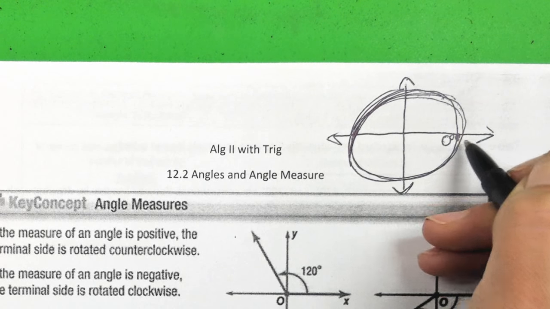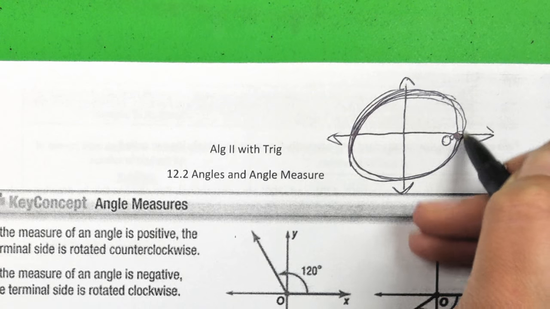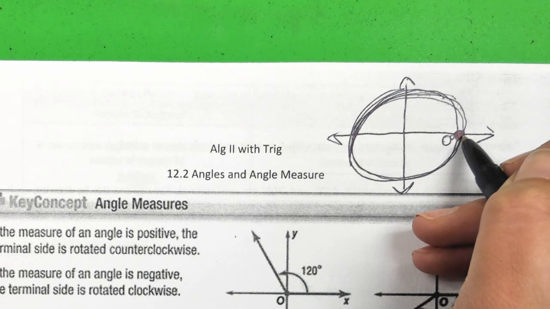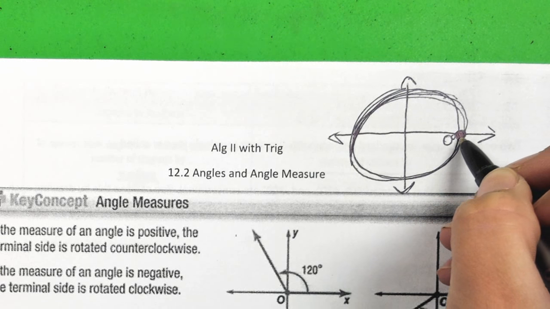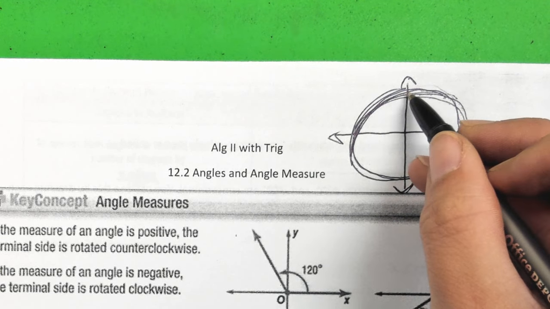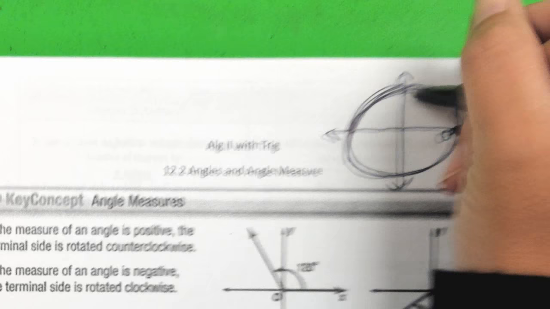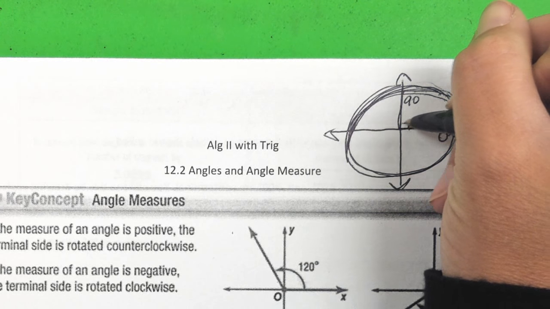So on the x-axis, on the right side of the circle. And then it goes in a counterclockwise motion. Okay? So if we're going counterclockwise, anybody know what this degree is? 90. Very good. And it looks like a 90-degree angle, doesn't it?